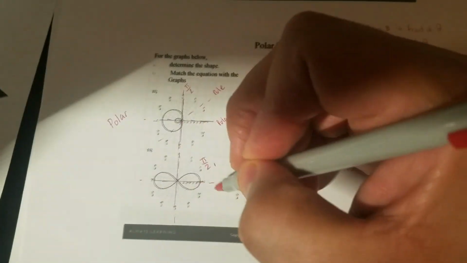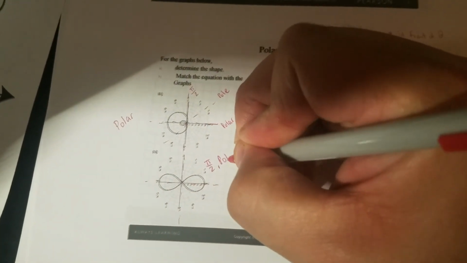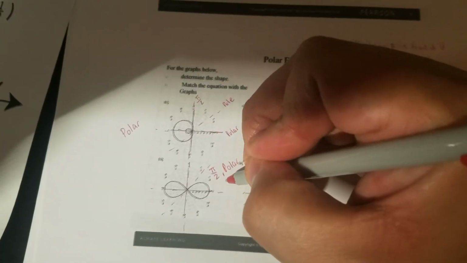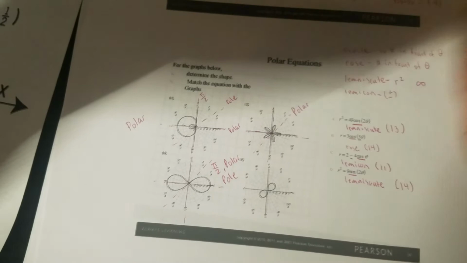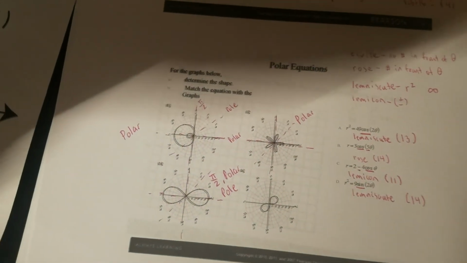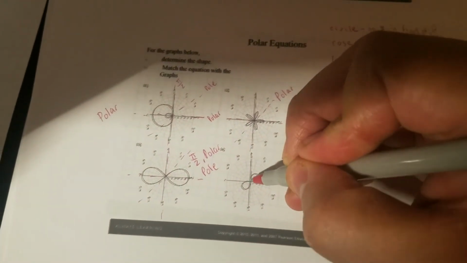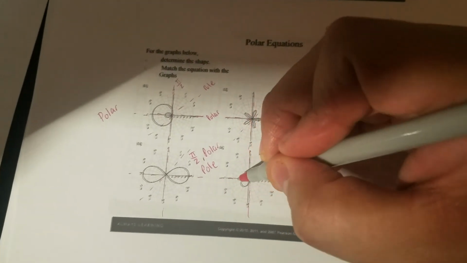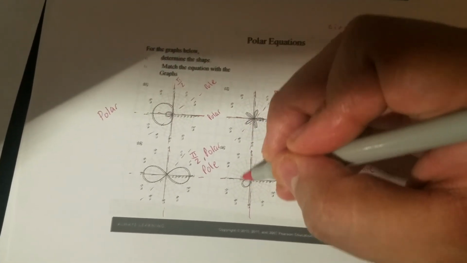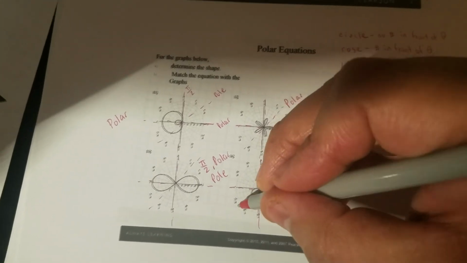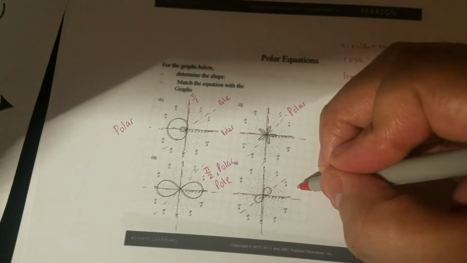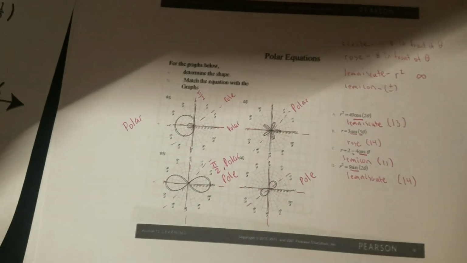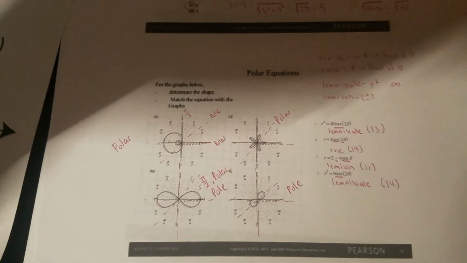Here, it looks the same on both sides, so this one's polar. And if I draw a diagonal here, it's also the same, so this one is also pole. Okay, and last one here, not the same on both sides, so not pi over 2. It does not look the same on this one, so it's not polar, but through here it does, so it is pole.